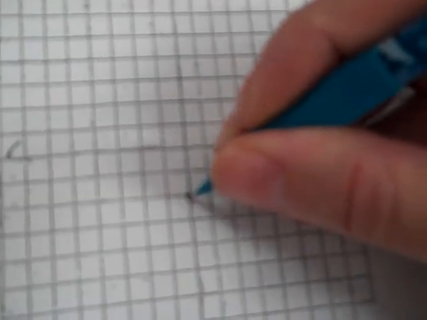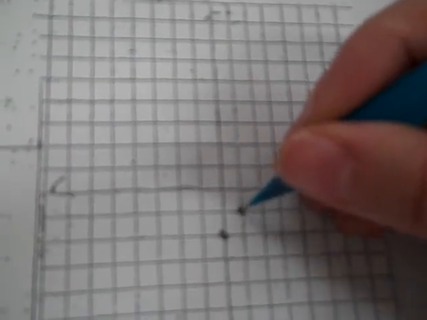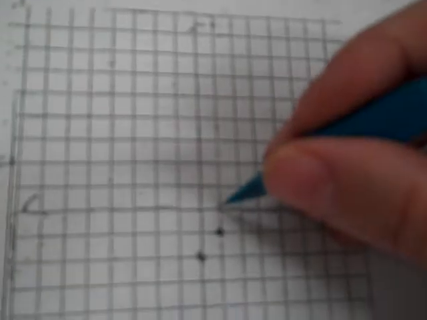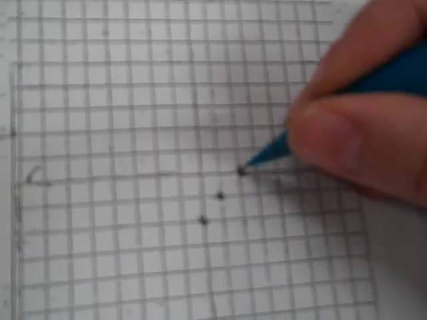Okay, so graph them separately. I've got 0, negative 2. And then I've got 1, negative 1, so right 1, down 1. And then I go 2, 0, which is just 2. And then I just graph those.